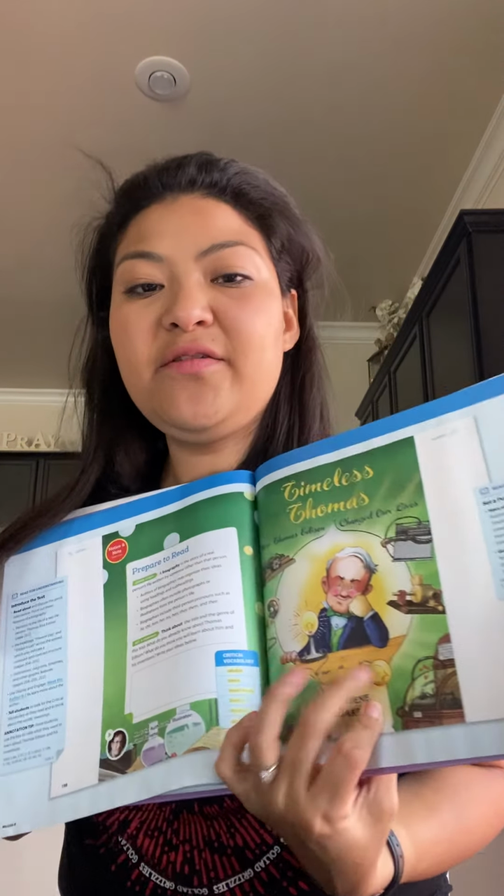So what we're going to start off with is our reading story first. You're going to use your second packet. It's a green packet, and it's on page 199, and it should have a picture of Thomas Edison on it. So if y'all can get that out so we can go over it together.